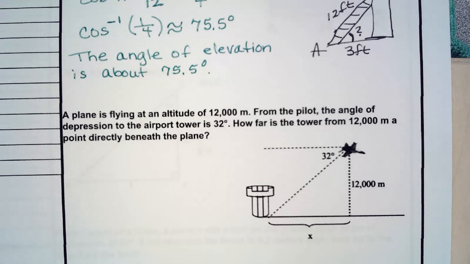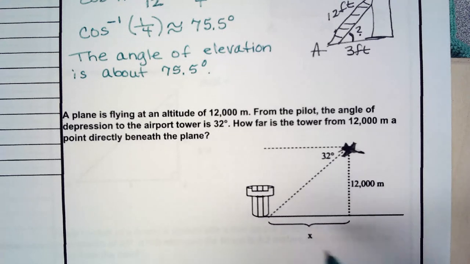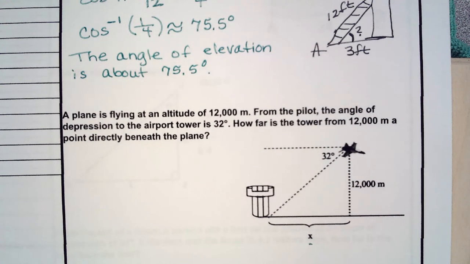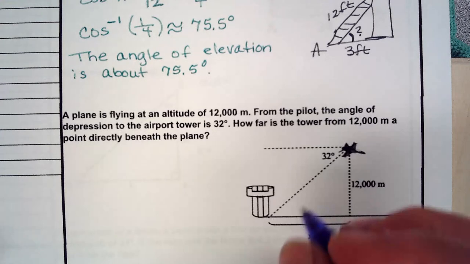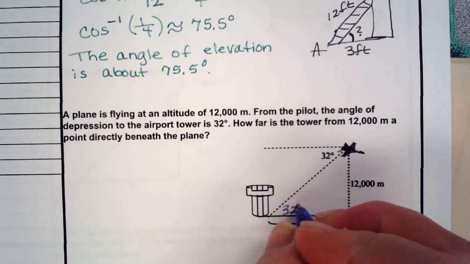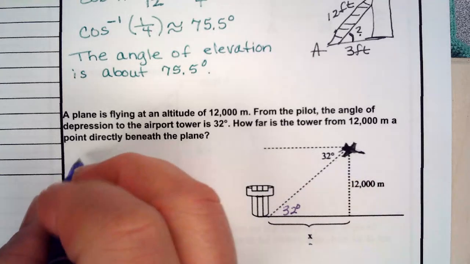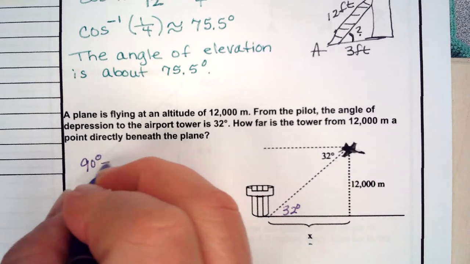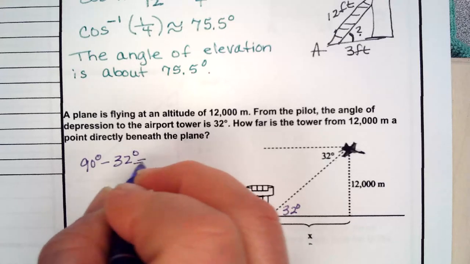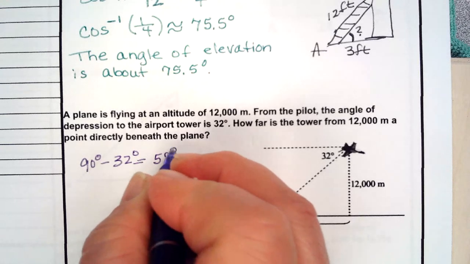So if you're looking at this, here's your altitude of the plane, here's your angle of depression, and we're looking for this. What do we know? Well, we quickly know that this angle is also 32 degrees, or we can find the other angle by taking 90 degrees minus 32 degrees, and that would be 58 degrees.